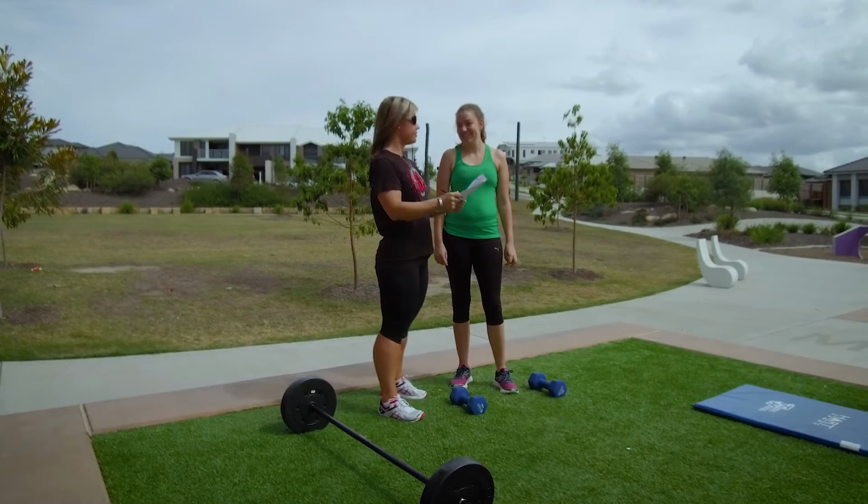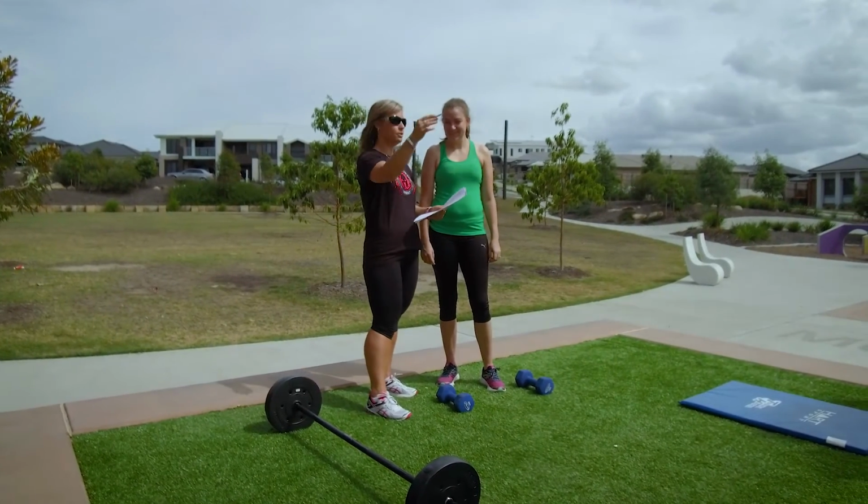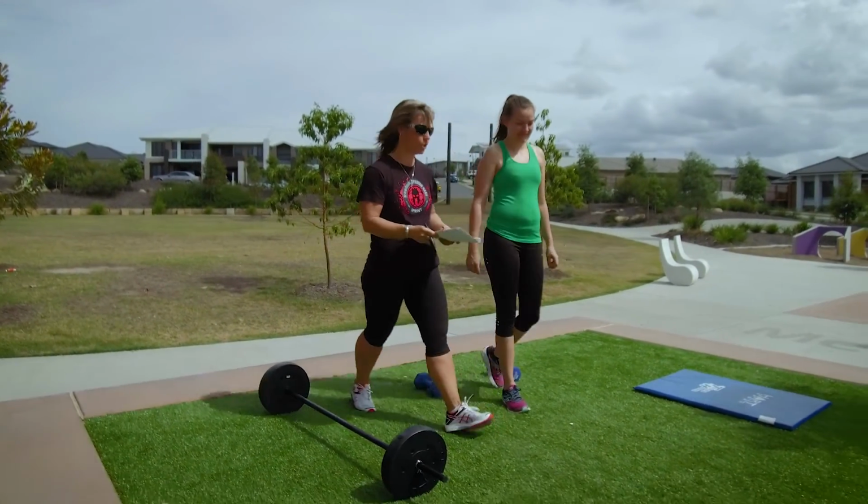Great work on your strength training part of the session, Kathy. We will now move on to your cardio section, which will be your shuttle runs over here.